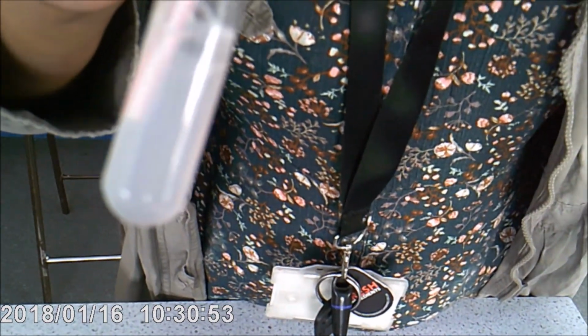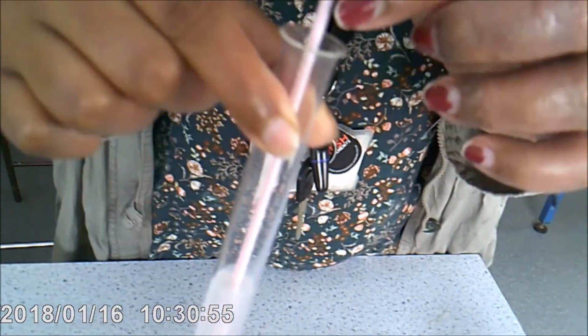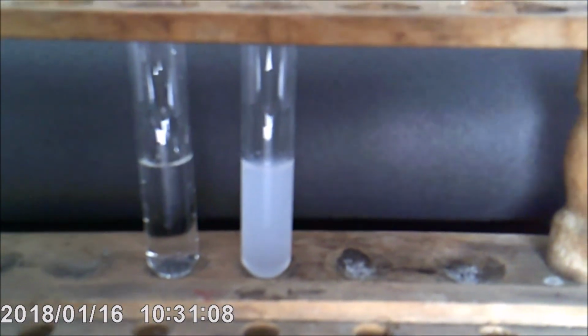Okay, thank you, Miss Callis. That's very kind of you. Can you just put it back down here, please? Thank you. So if you look, you can see that it has gone cloudy. And this is the test for carbon dioxide.